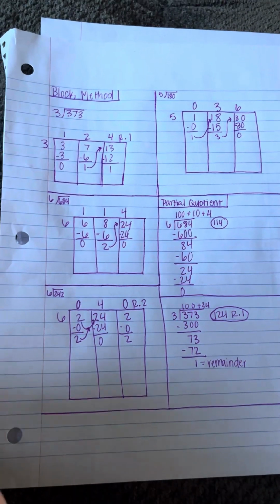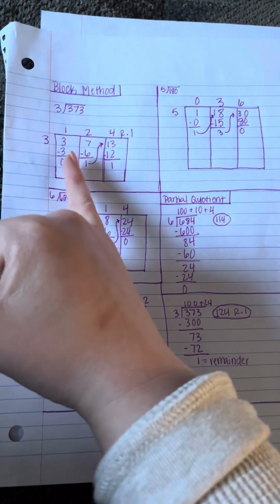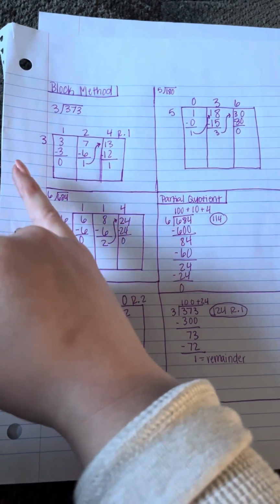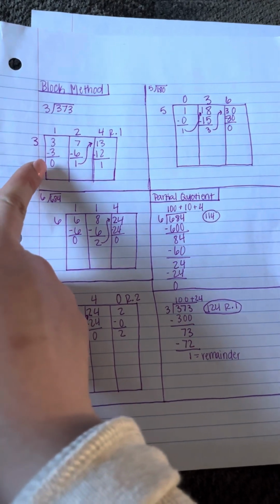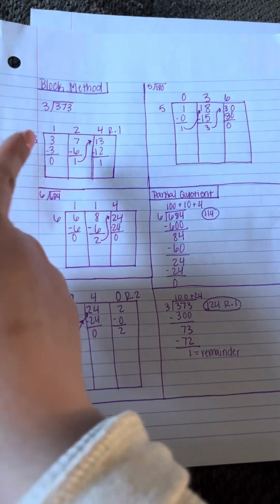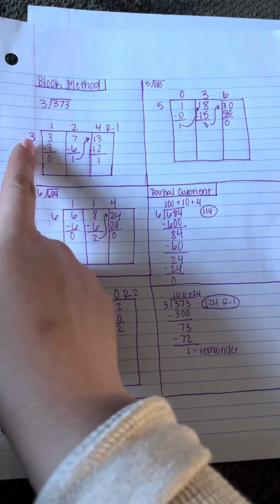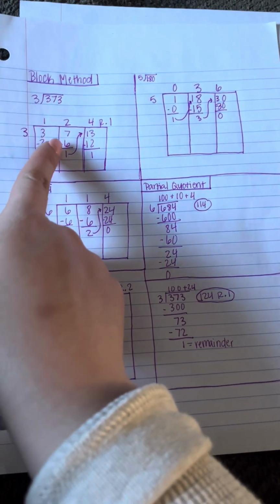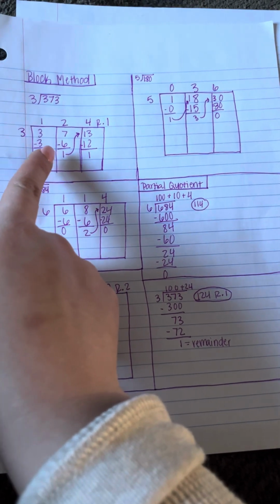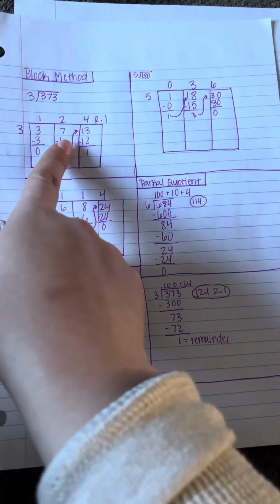So for the block method, I put the 3 on the outside, then I set it up, and then 3 can go into 3 one time, and then 3 minus 3 is 0. And then there's nothing to carry over, else you'd carry that over in front of the 7. But 3 can go into 7 2 times. 3 times 2 is 6, and 7 minus 6 is 1. So you could see that I put the arrow right there just to help me remember.